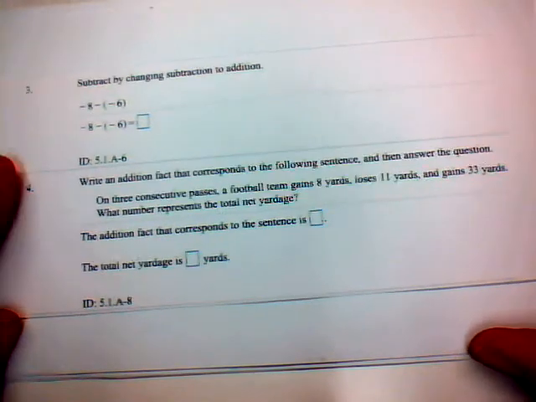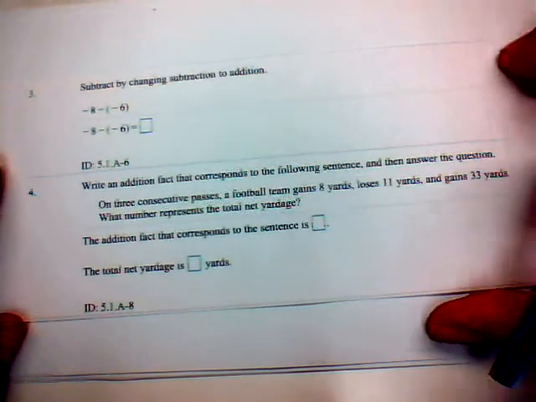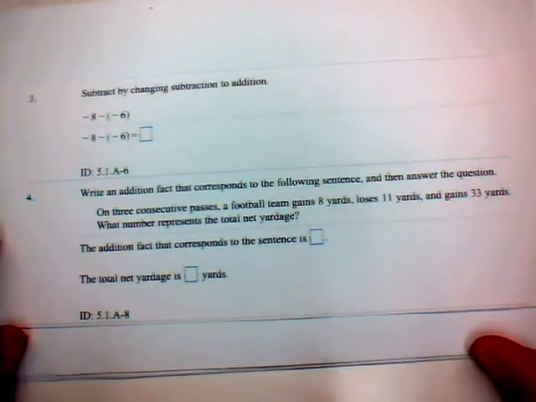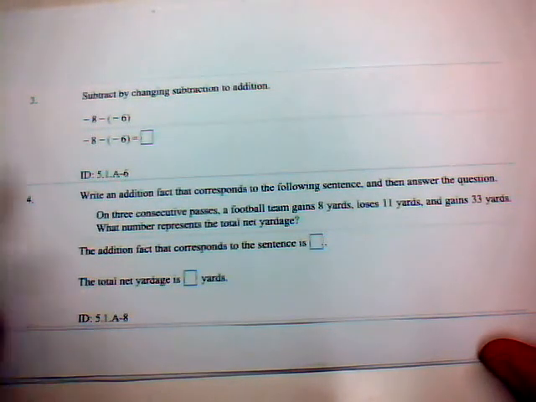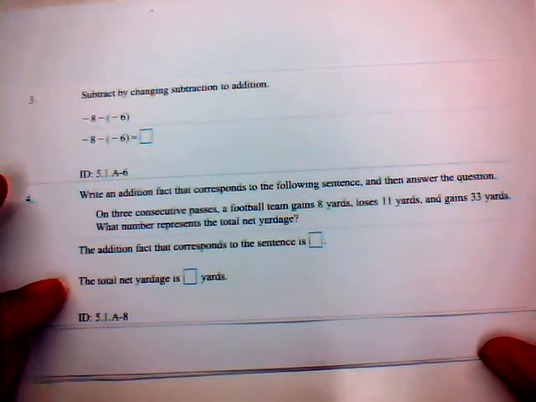Okay, let's look at the next problem. Here we're going to subtract by changing subtraction to addition. If you recall, anytime you subtract integers, that's the same as adding the opposite of the second number.